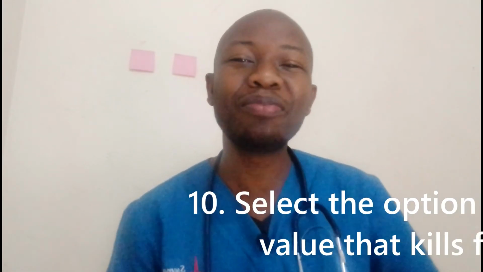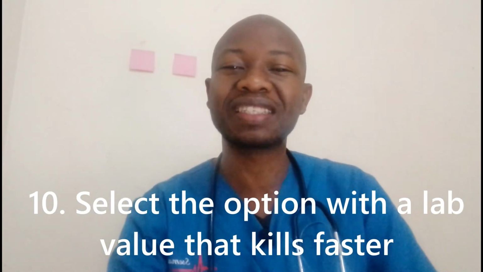Okay, then guys, the last strategy is strategy number 10. Select the option with a lab value that kills faster. Guys, if they have mentioned a lab value within the option, look at if the options are all about lab values.